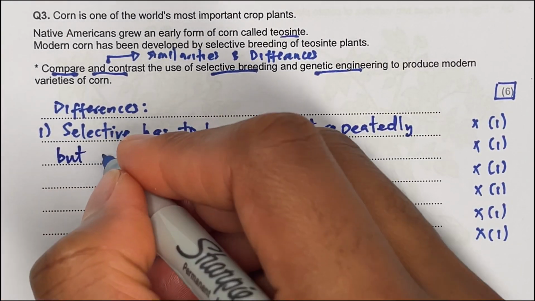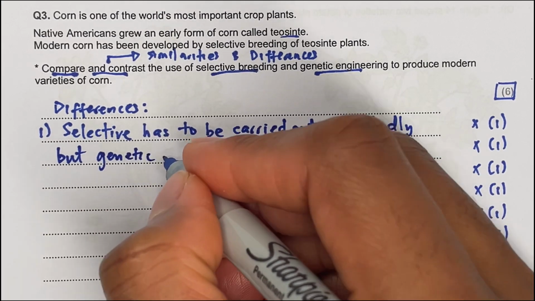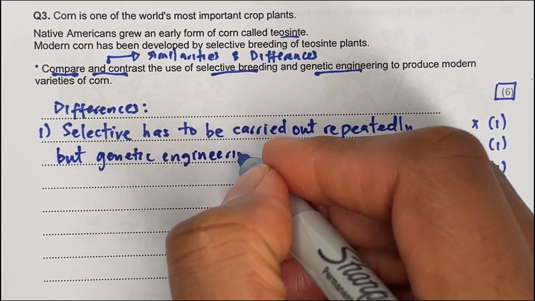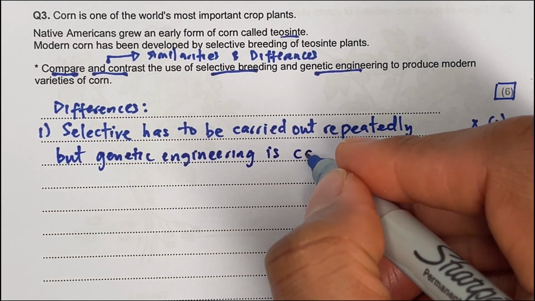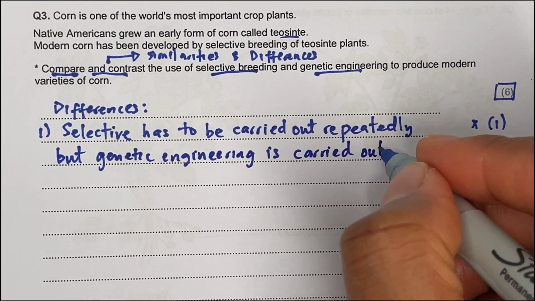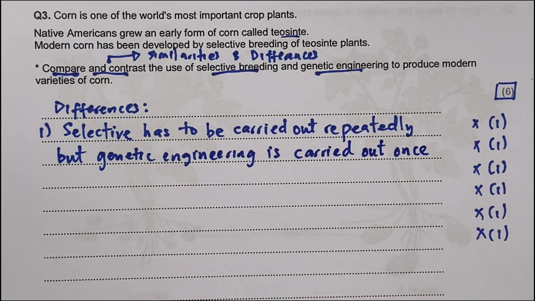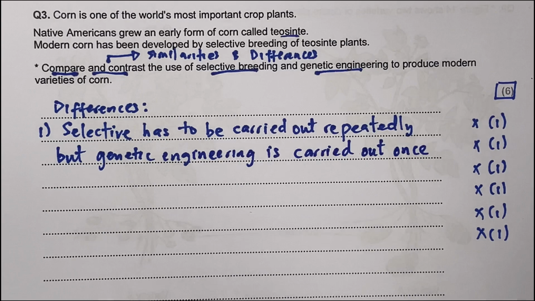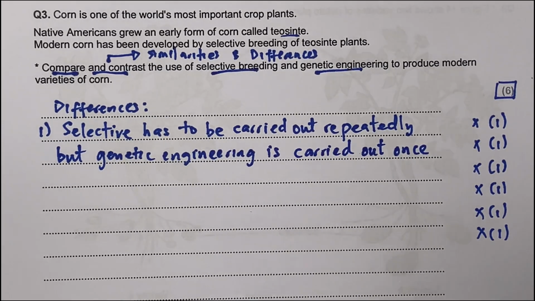But genetic engineering is carried out once. So with genetic engineering, you're pretty much altering the genes. Do that once, you get what you want. But with selective breeding, you have to do that over many generations. Okay, so that's the difference.